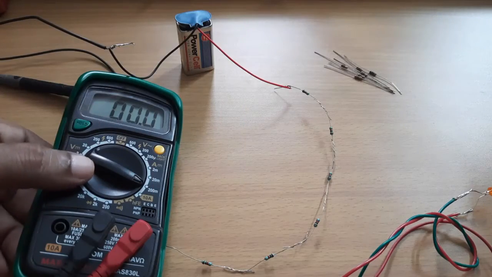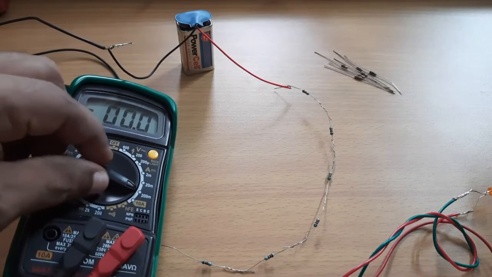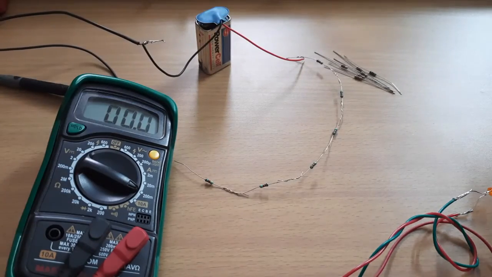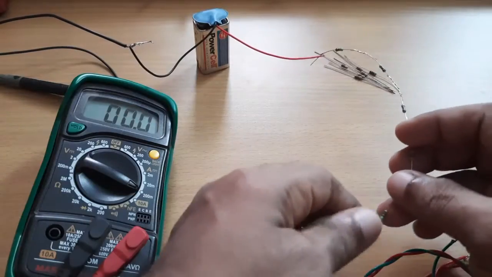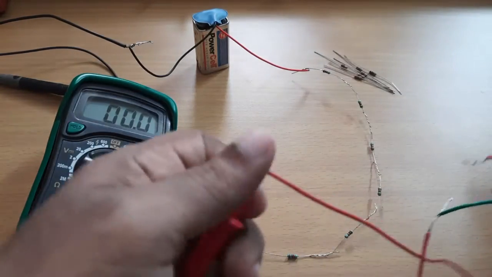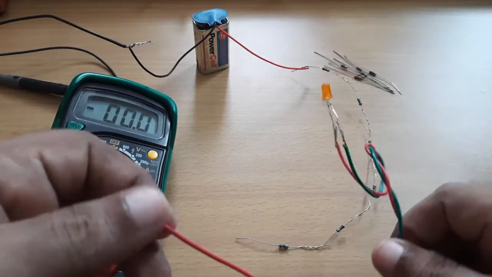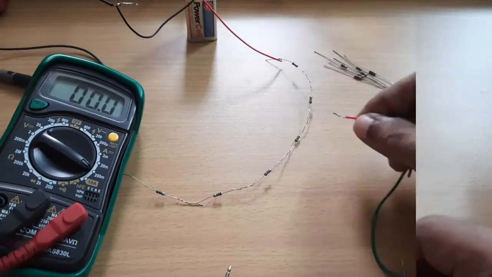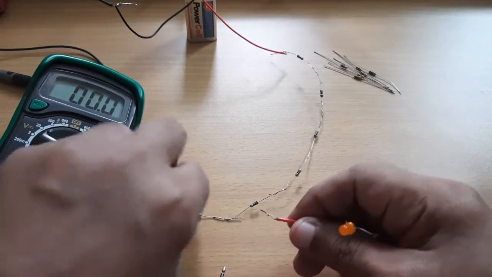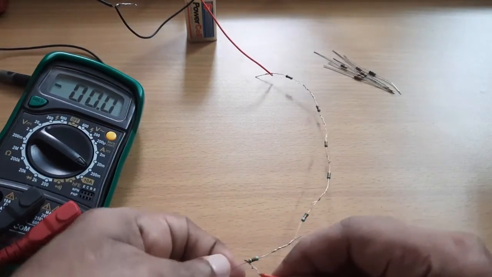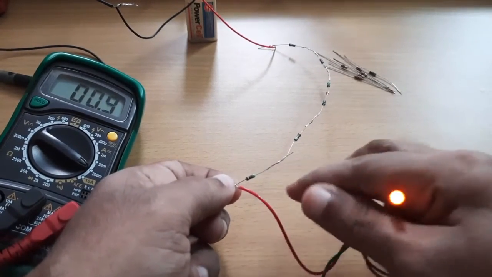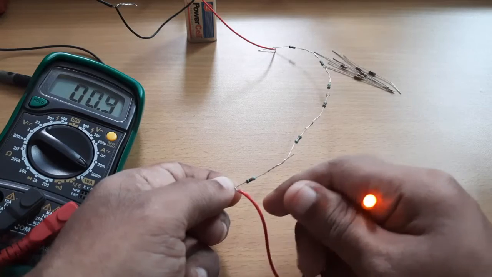Let us now place the knob in the 200 milliampere range. We connect one end to the LED. This is the LED, and you can see the LED glowing.